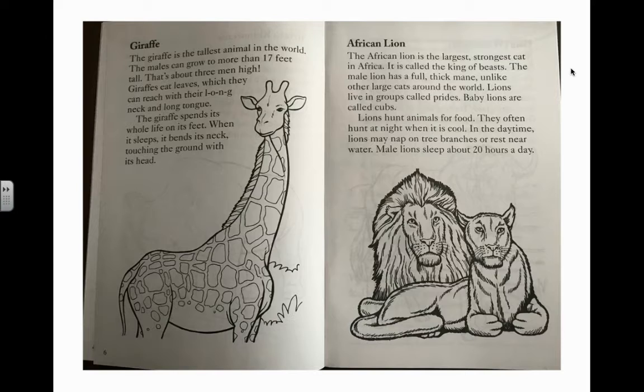Giraffes eat leaves, which they can reach with their long neck and long tongue. The giraffe spends its whole life on its feet. When it sleeps, it bends its neck, touching the ground with its head.